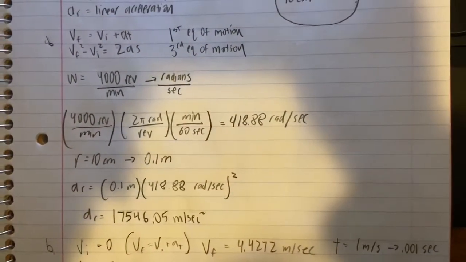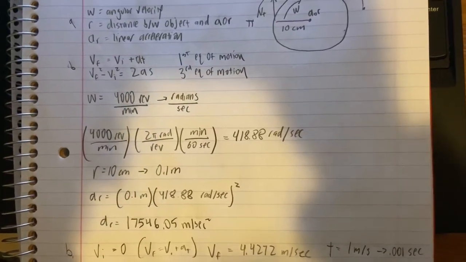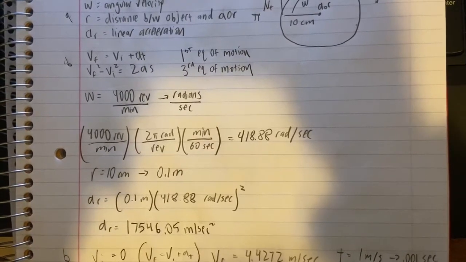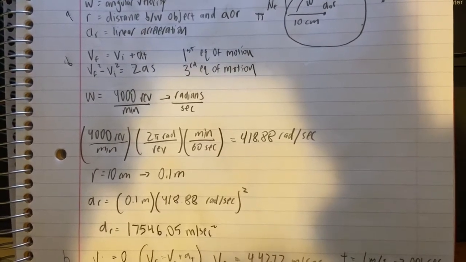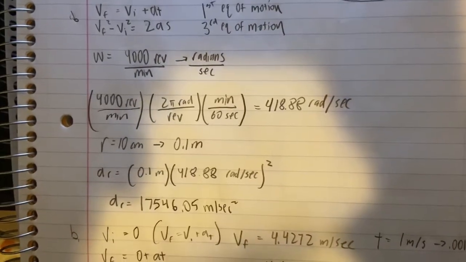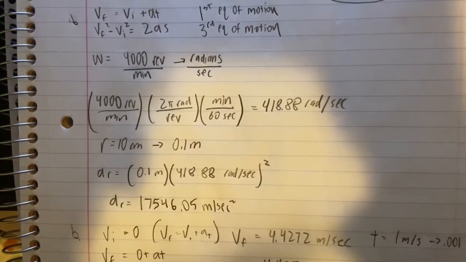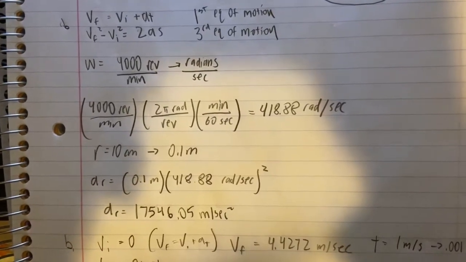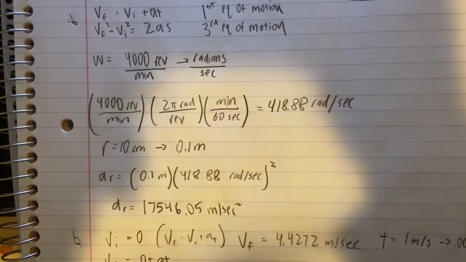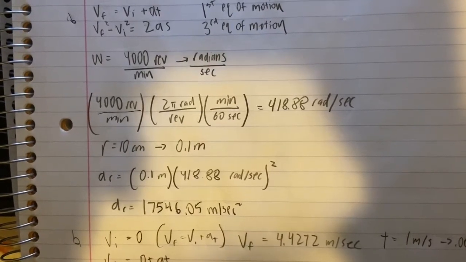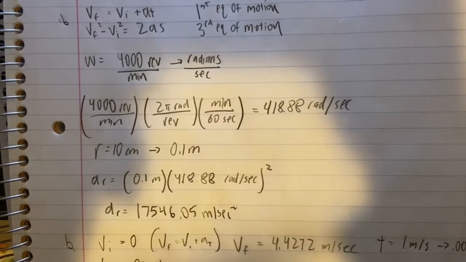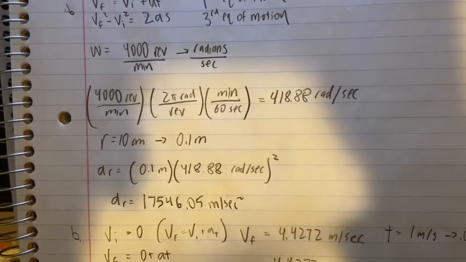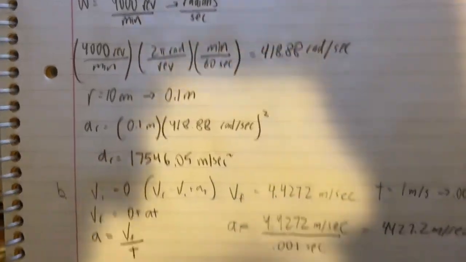Now that we have that, we plug it into the first equation we used for the linear acceleration. The distance between the axis of rotation and the test tube was 0.1 meters, and the angular velocity was 418.88 radians per second, so you square that. And finally, the acceleration of the test tube 10 centimeters away from the axis of rotation is 17,546.05 meters per second squared.